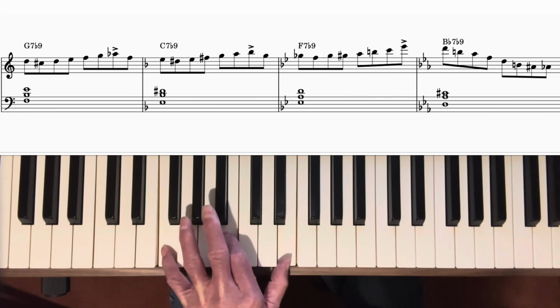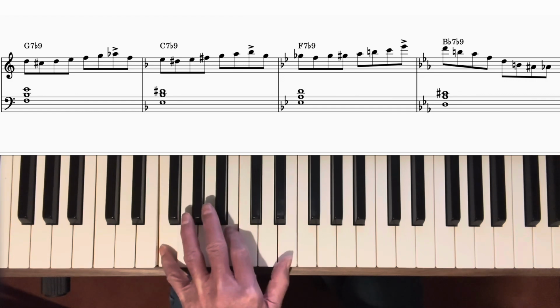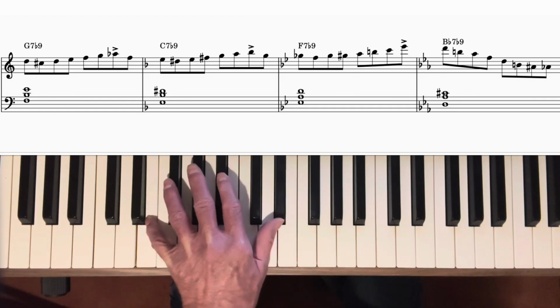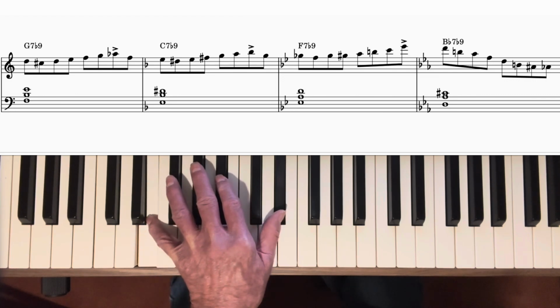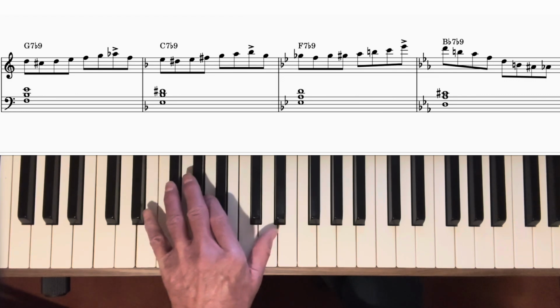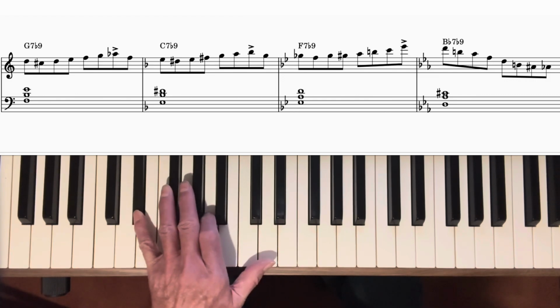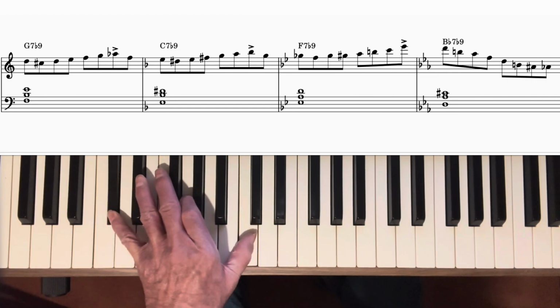That one, the G7: F is the 7th, B the 3rd, E the 13th. When I went to C7, each note went down a semitone, so now we've got the 3rd, the 7th, the sharp 9th. F7, everything goes down a semitone again, and we're back to the first voicing, 7th, 3rd, 13th, and so on. Just going down in semitones.